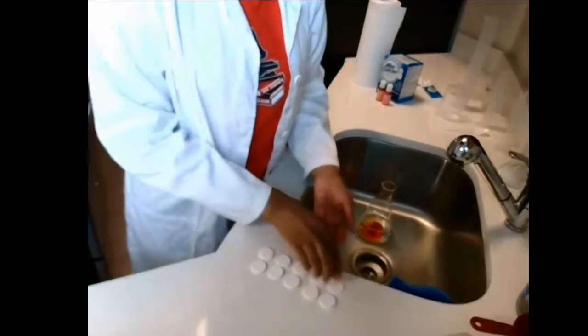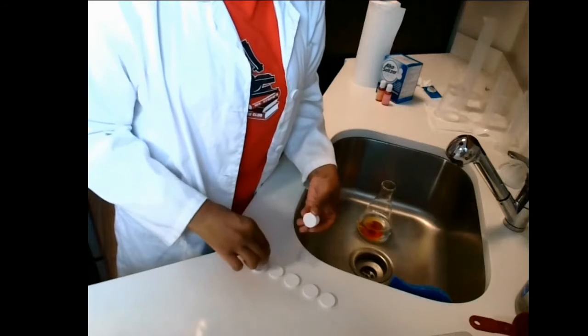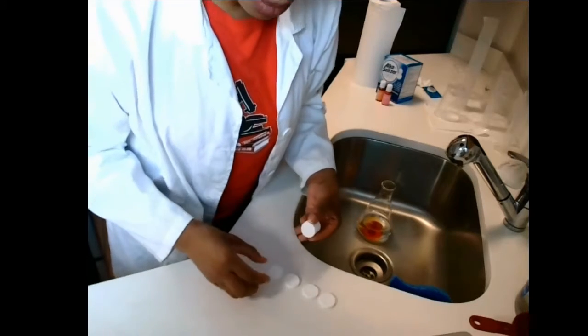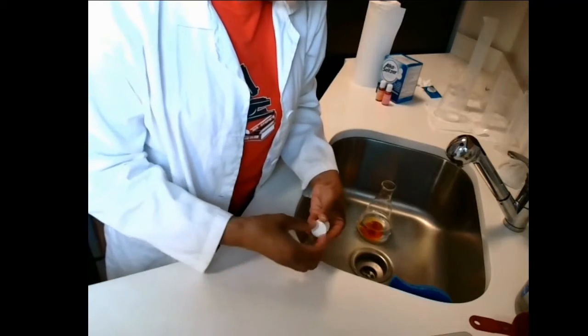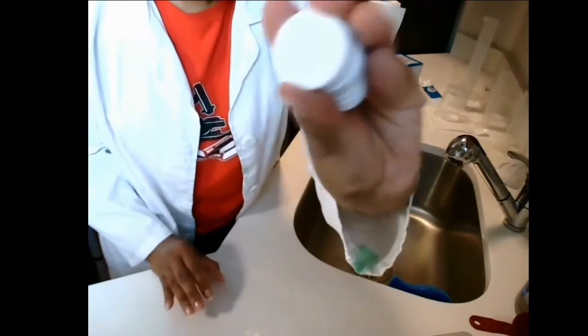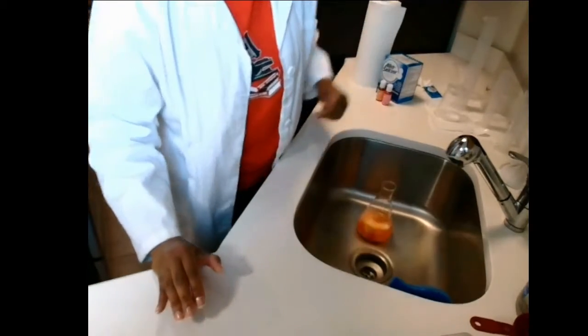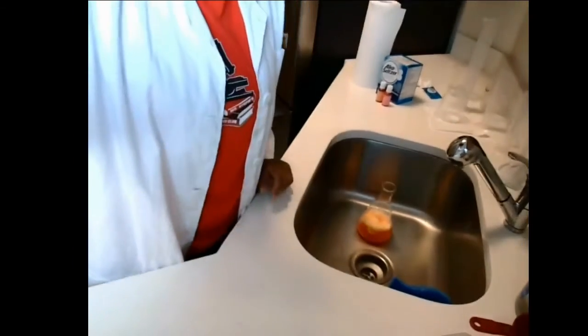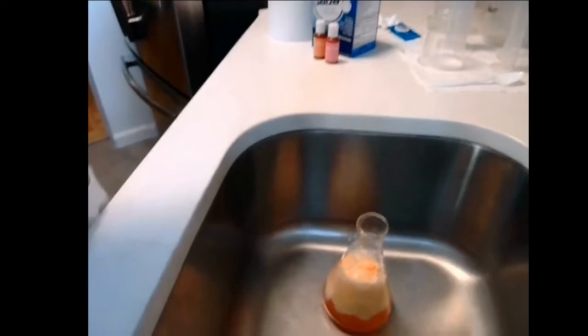10 Alka-Seltzer tablets. I am going to add them all together. Okay, you ready? I'm going to just throw this in together. Boom. And we see our reaction has already started. Let's bring you down so that you can see what's happening.